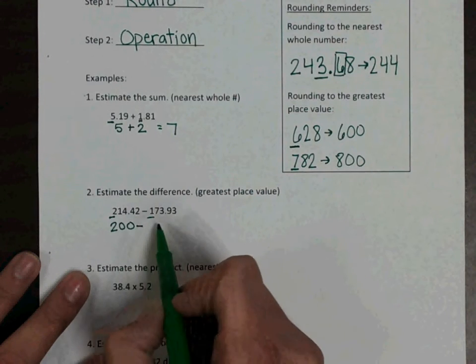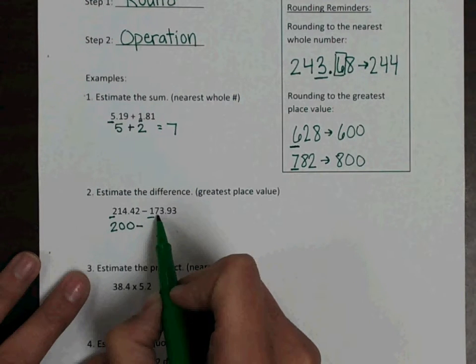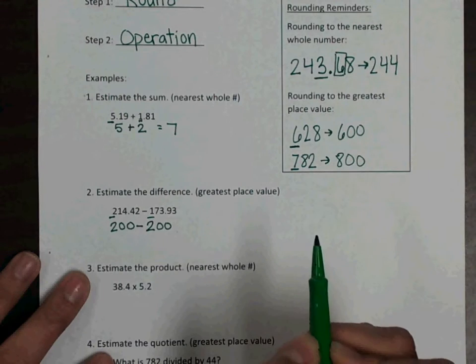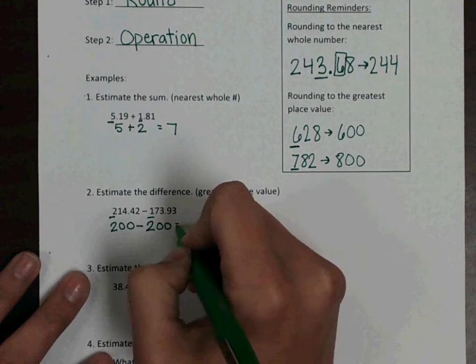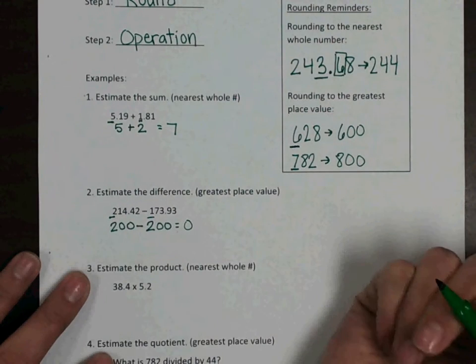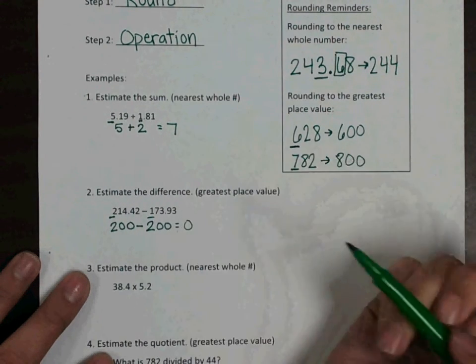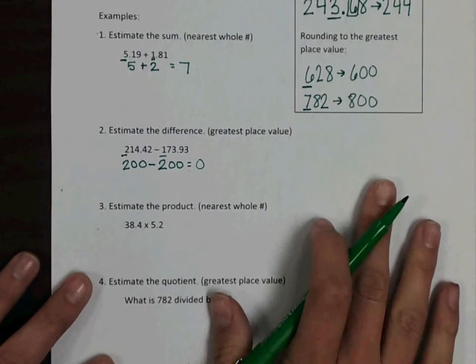Over here, 7 is to the right of 1, and 7 is greater than 5, so we're going to round up to 200. Well, that means we have 200 minus 200, which equals 0. I don't know about you, but that one doesn't seem as accurate as the one up here.